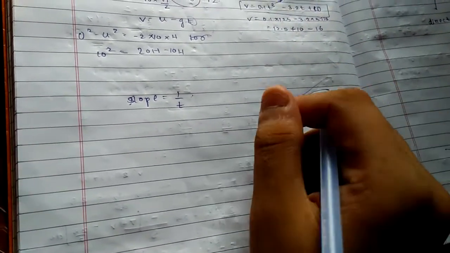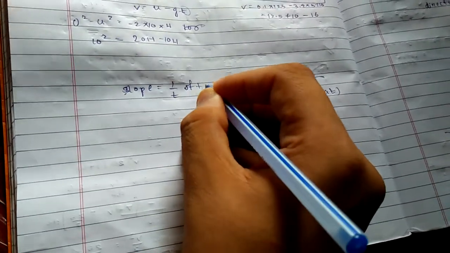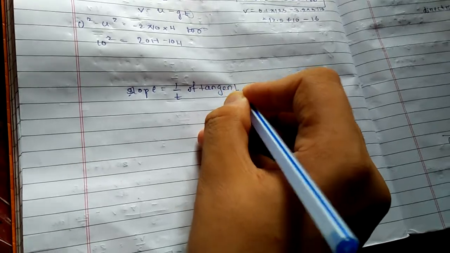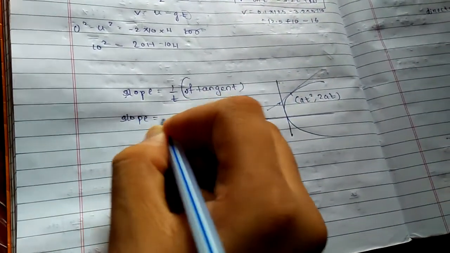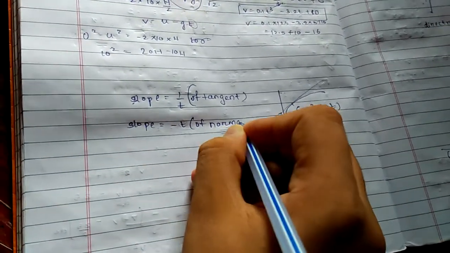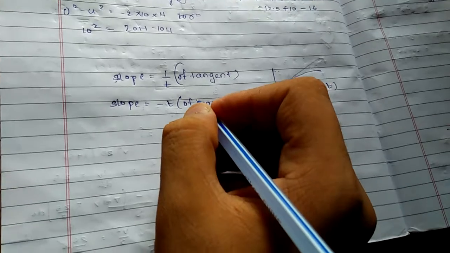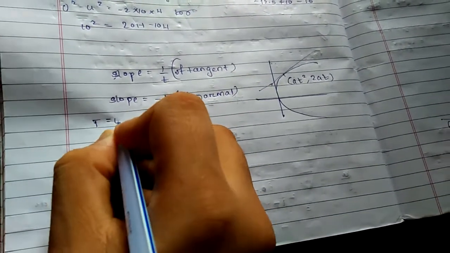Okay, next, this is the slope of the tangent, then for the normal, what would it be? Slope of the normal equal to minus t. You know that m1 m2 equal to -1 for two perpendicular lines. Clear?